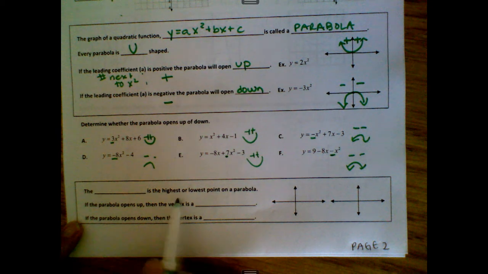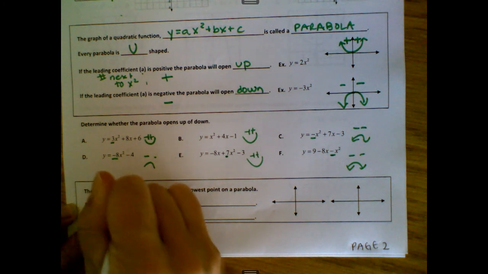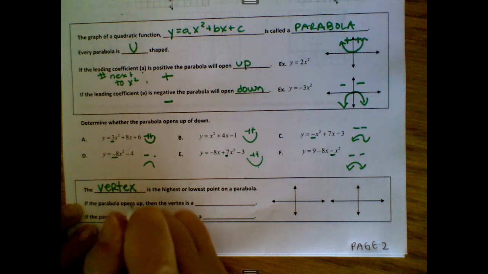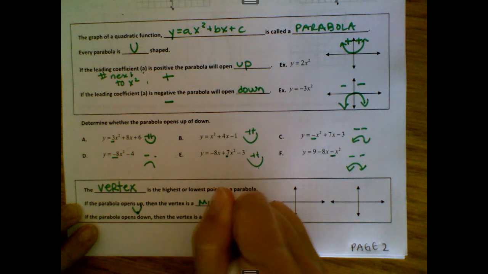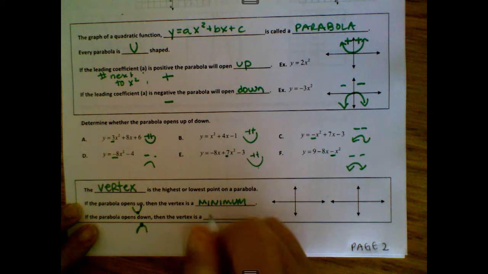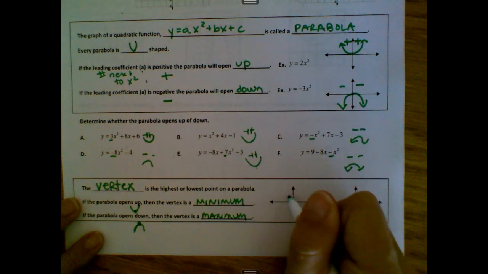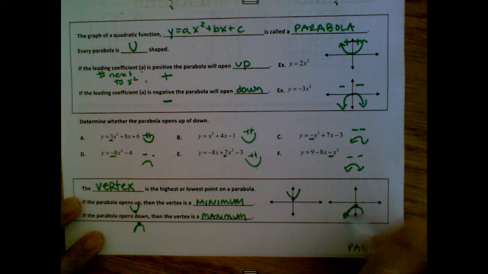The blank is the highest or lowest point on the parabola. So as we mentioned before, that's that vertex. The dip in the U. The parabola opens up. So remember, if it opens up, then the vertex is at a minimum. If the parabola opens down, so that's the sad face, the vertex is at a maximum. So again, minimum, maximum.